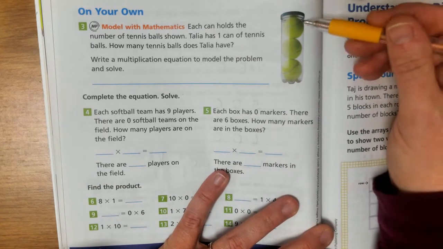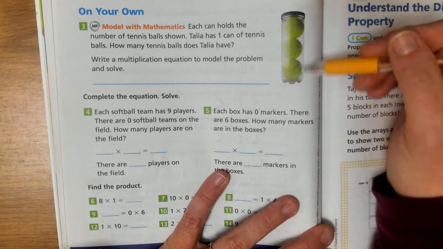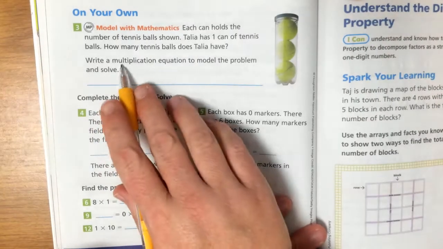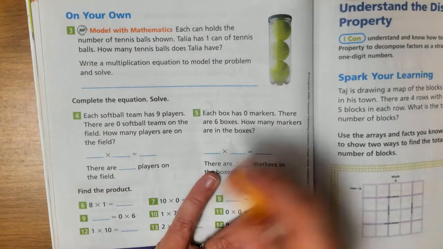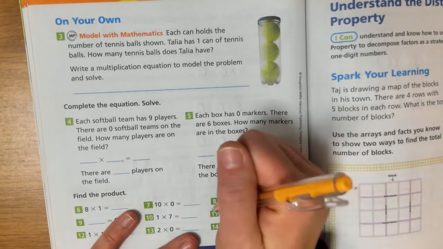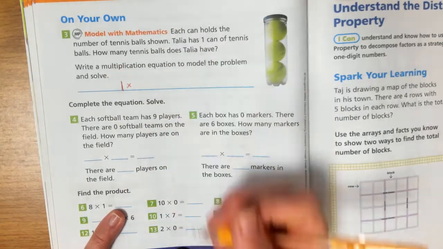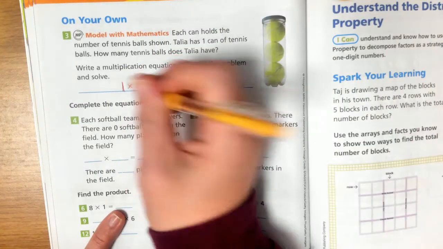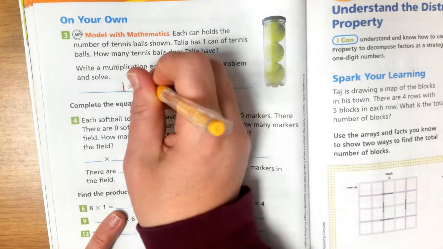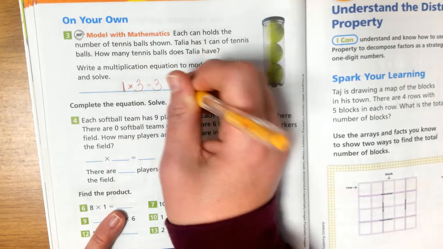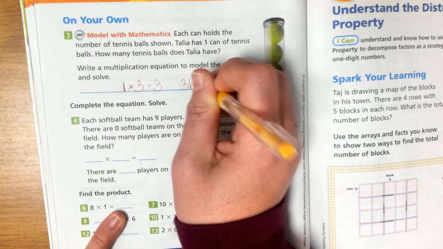Well, we can look at it, right? Obviously, if she only has this 1 can, she has 3 tennis balls. But we need to write a multiplication equation to solve this. So she has how many cans? She has 1 can multiplied by how many balls are in the can? 3. So 1 times 3 equals 3. So she has 3 tennis balls, or 3 balls.